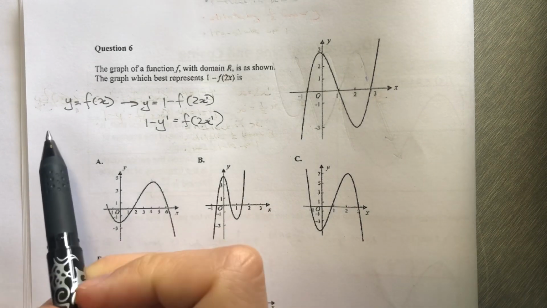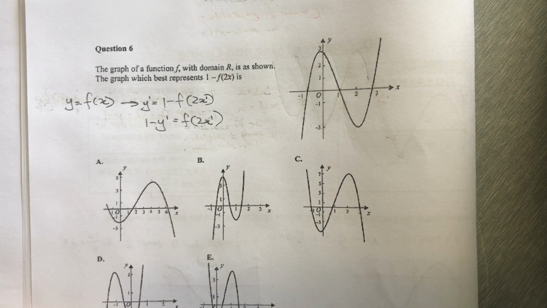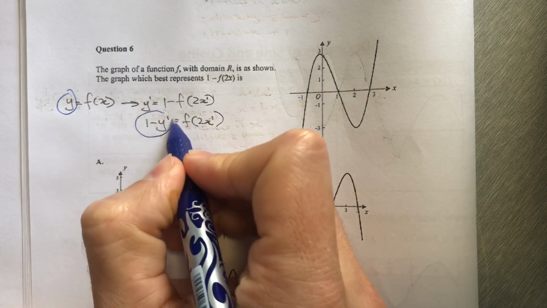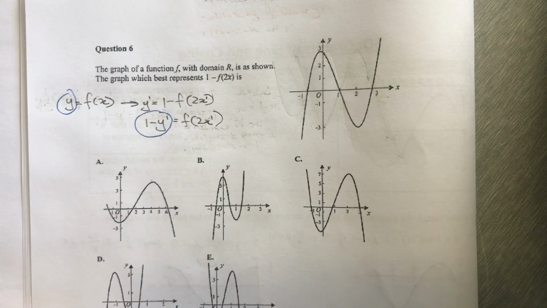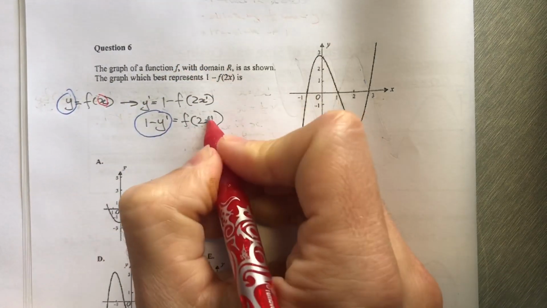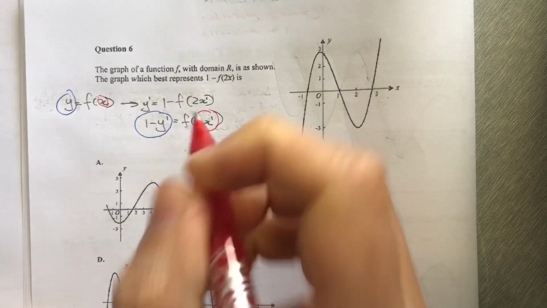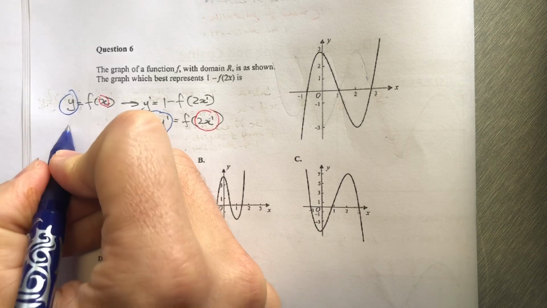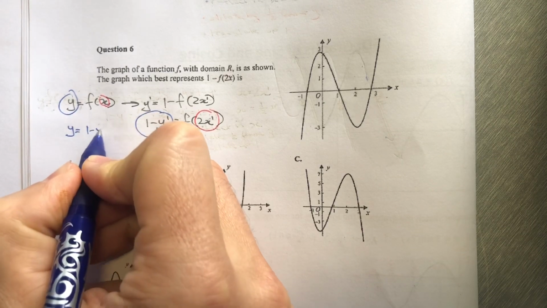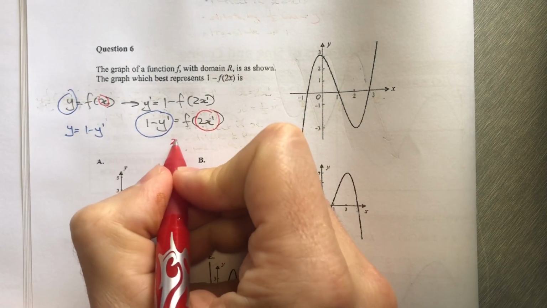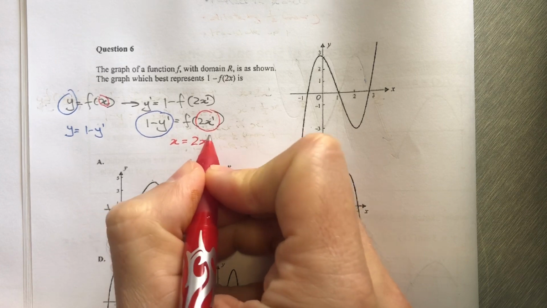So now I want to compare my old y with my new y, but also I want to compare my old x with my new x. So I'm going to have old y equals 1 minus new y, but I also have old x equals 2 times new x.